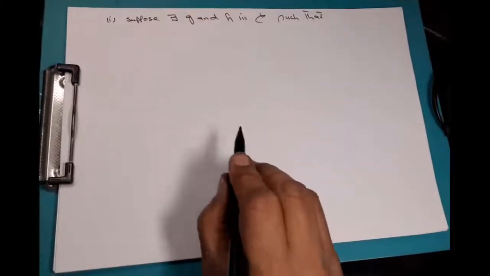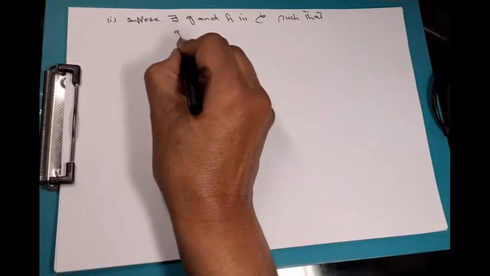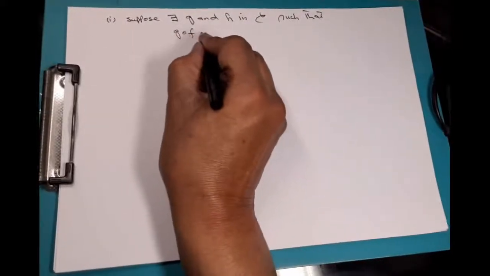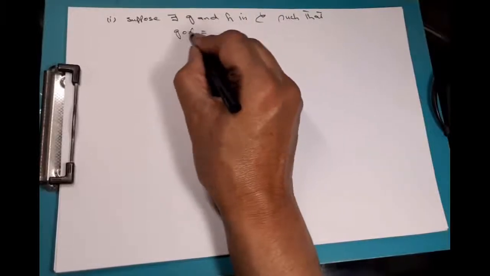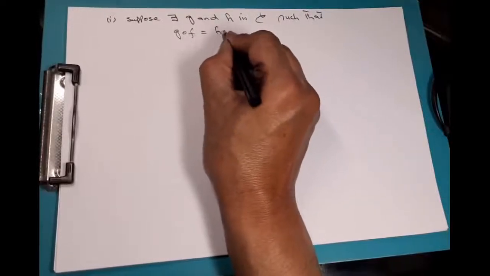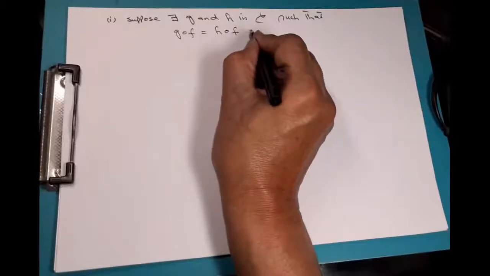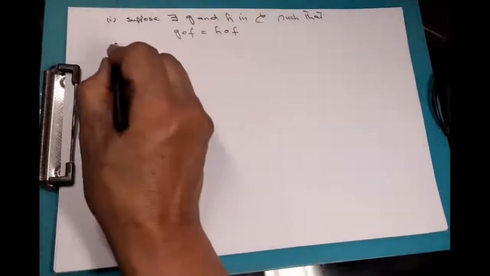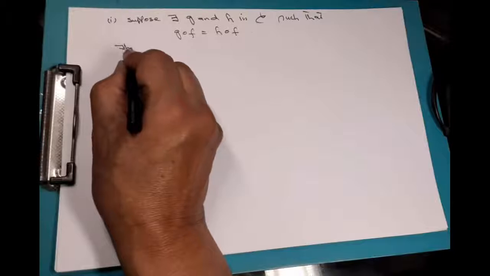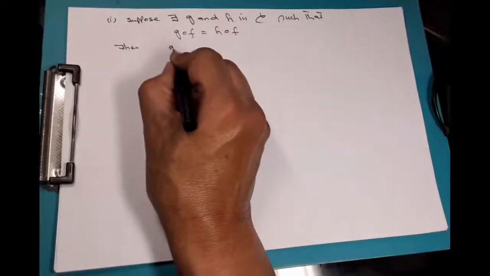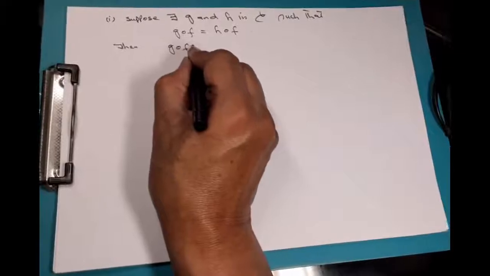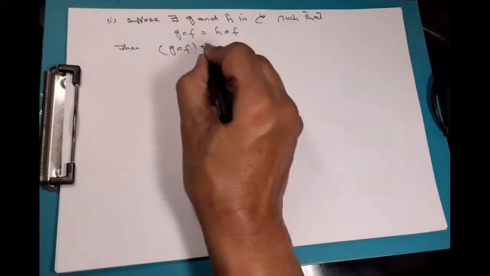Suppose there are morphisms G and H in C such that their compositions with F are equal: G circle F is equal to H circle F. Then you compose on both sides with F inverse.